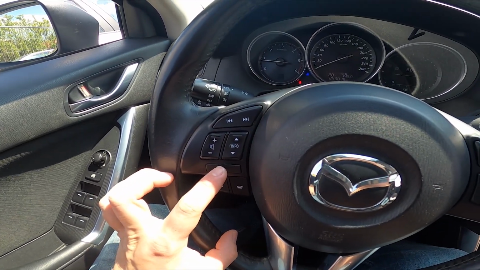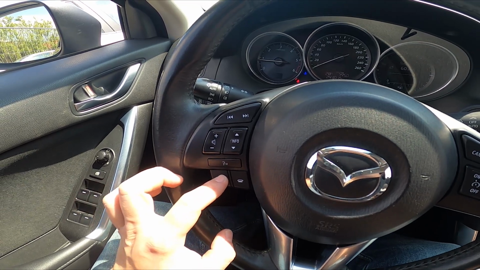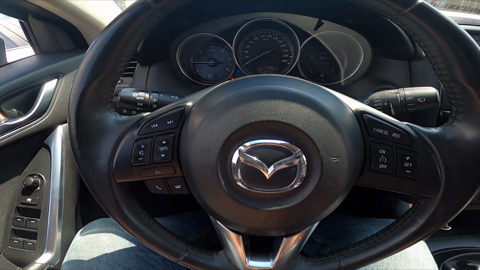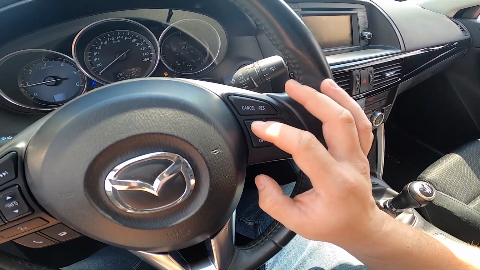Press this button to activate voice assistant, this button to answer the call, and this button to end the call. To use horn, press here. On the right side we've got the panel, thanks to which we can activate cruise control.